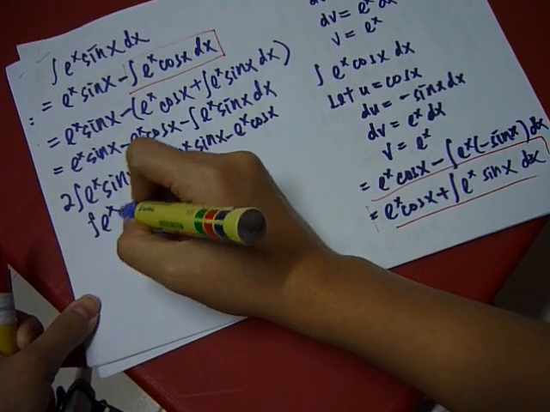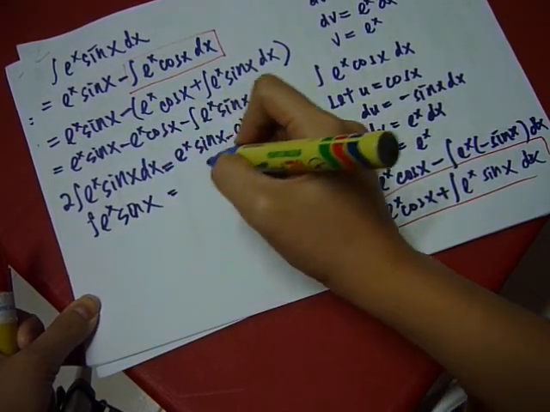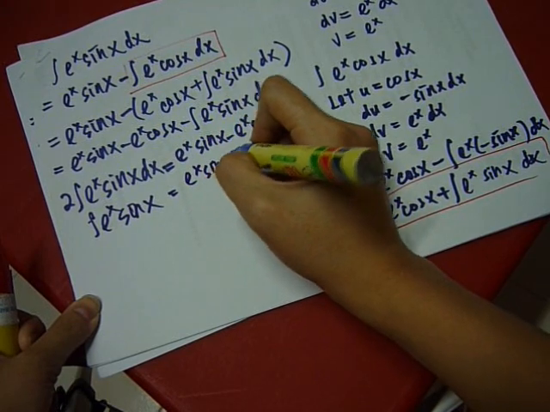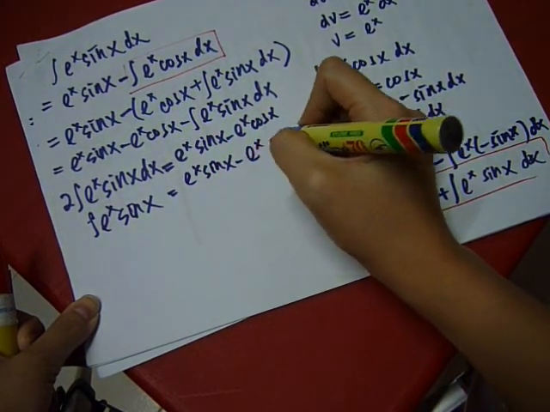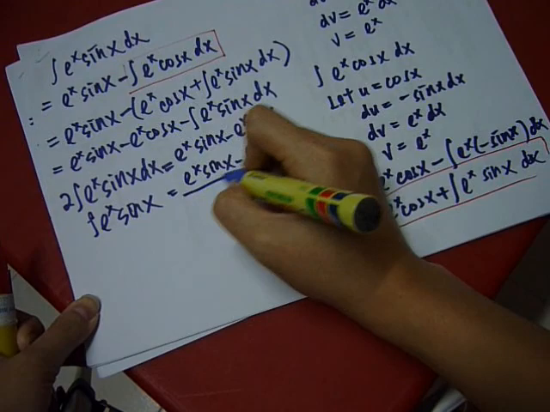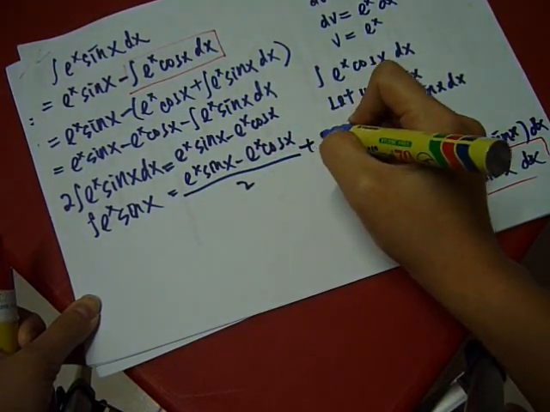So this is equal to (e^x sin x minus e^x cos x) over 2 plus c.